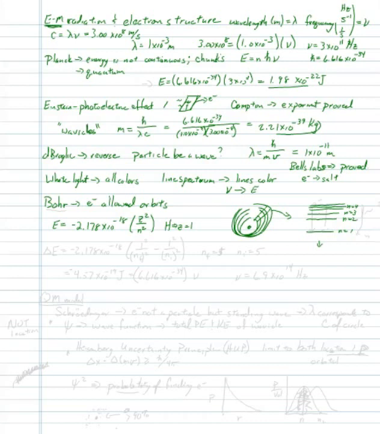So let's calculate the energy given off if an electron jumps from n equals 5 to n equals 1, which is a pretty substantial jump for an electron. The change in energy is equal to the change in Z squared over n squared. So this is the equation you're going to be concentrating on in homework.